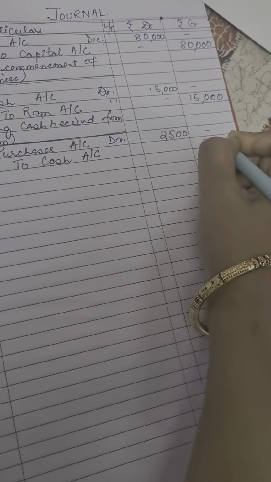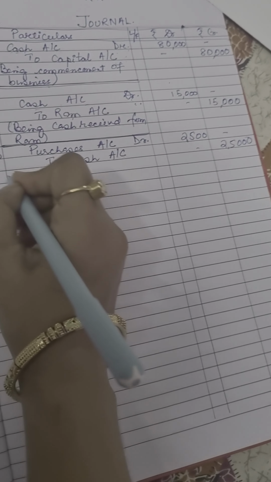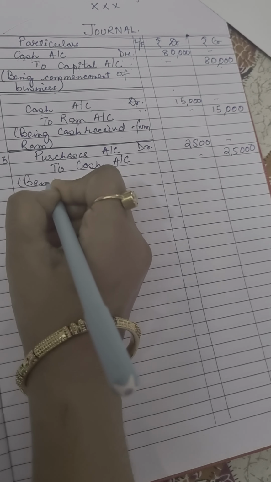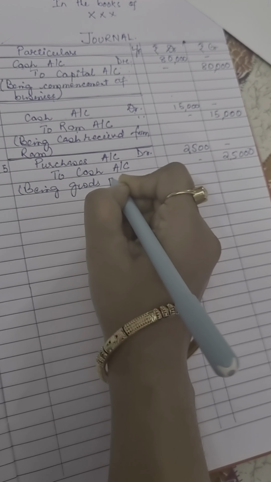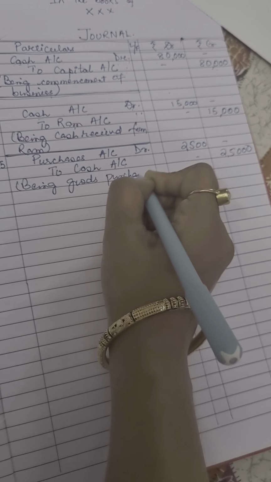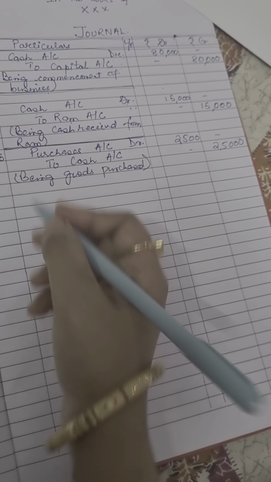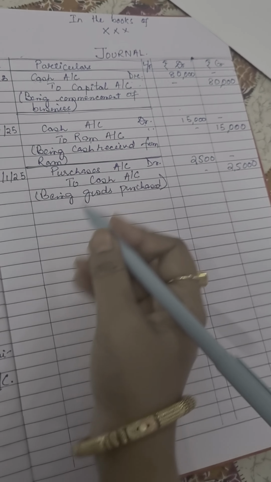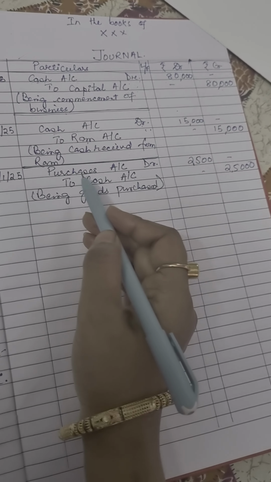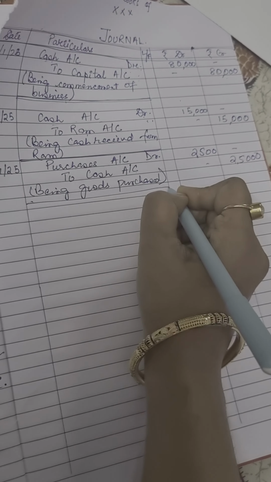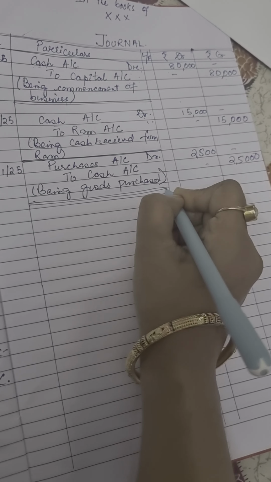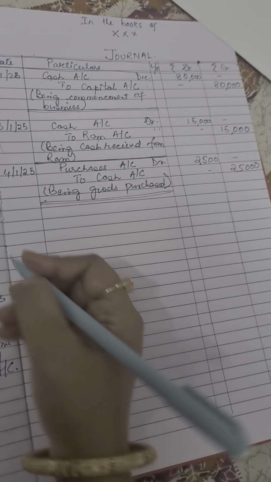Slowly as you practice, accounting is all about practicing, so you have to practice. If you don't practice, you will not understand. Being goods purchased, so you purchased goods. When you purchase goods, you might be thinking goods is coming in, so we will write goods account debit. No, whenever you purchase, you have to write purchases account debit, because purchases is an expense for you, since you are dealing in this business of buying and selling.